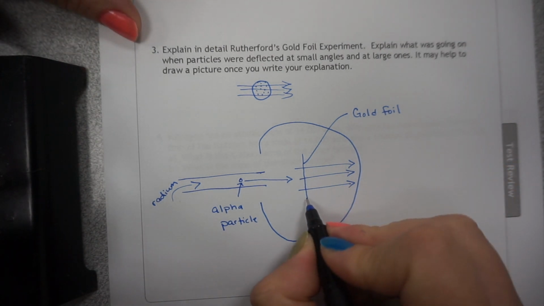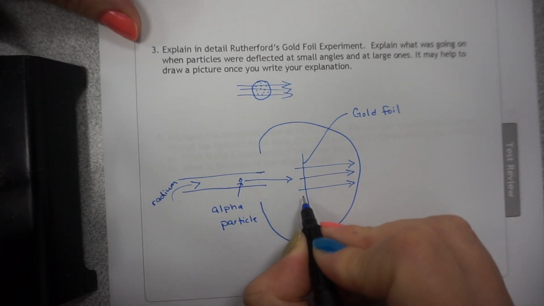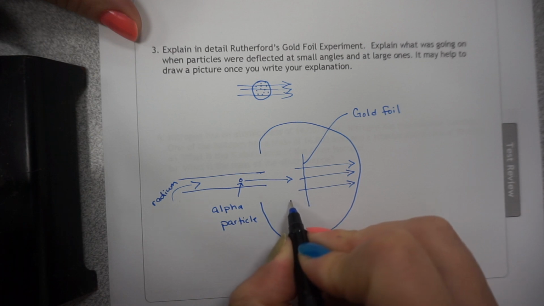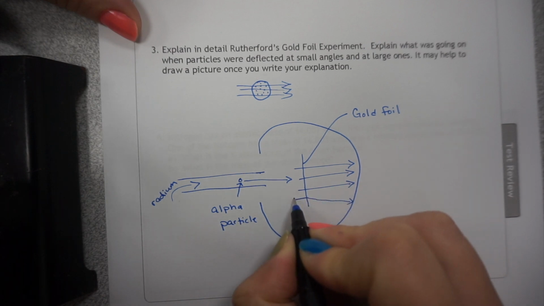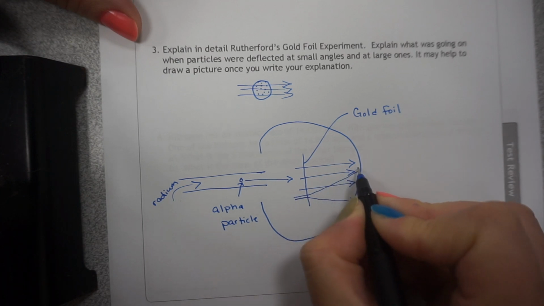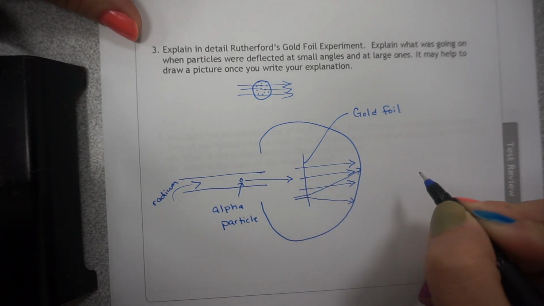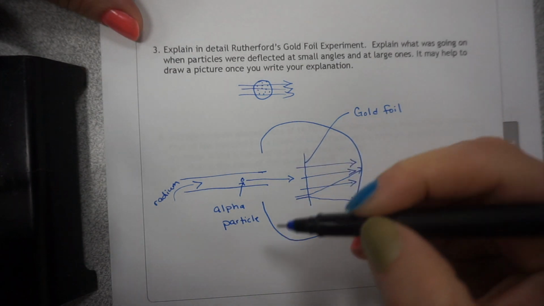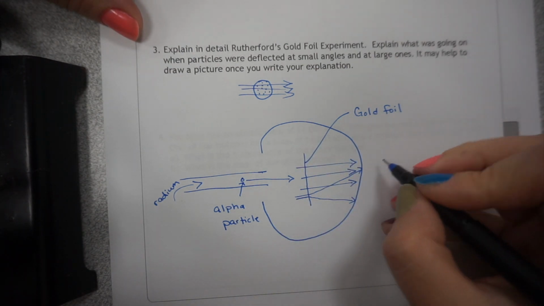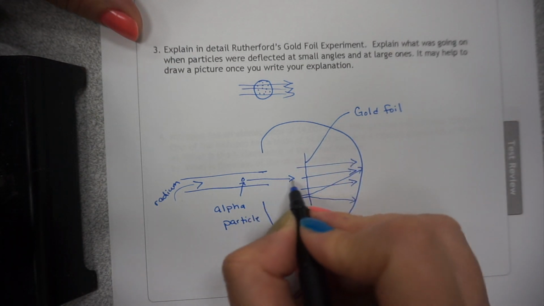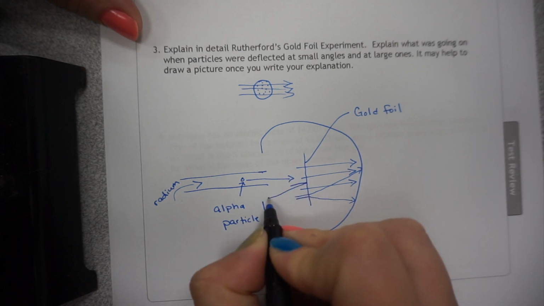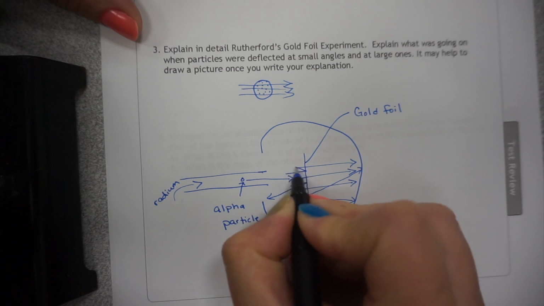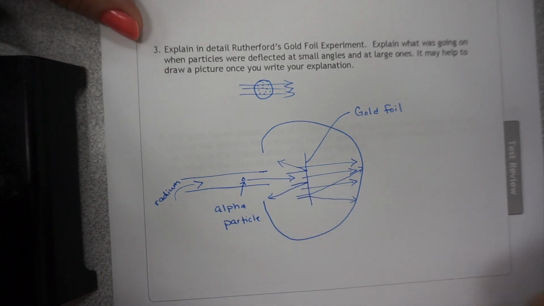Then they noticed that some of these alpha particles were deflected, so they were going straight and then they kind of turned a little bit, deflected at small angles. And then he noticed that some alpha particles actually bounced back, okay?